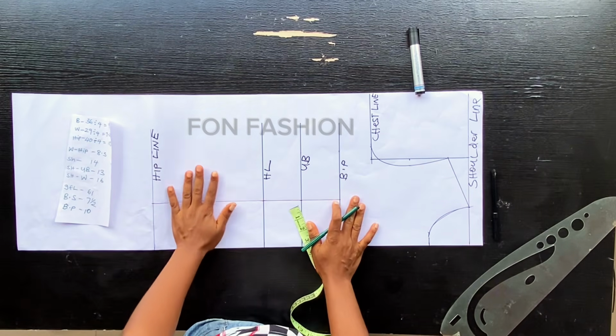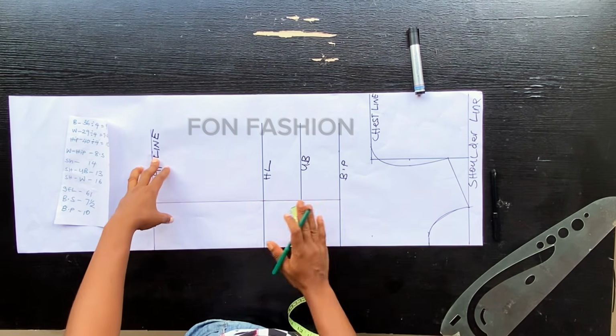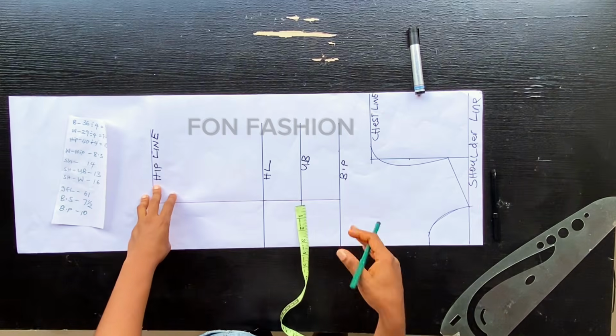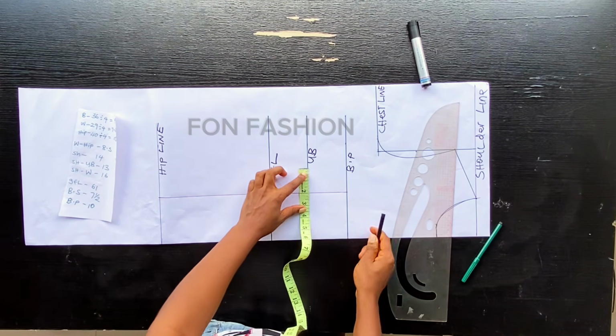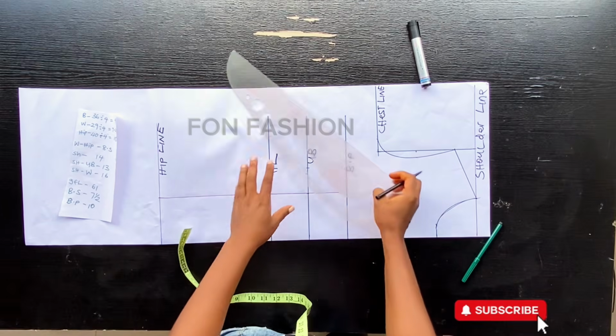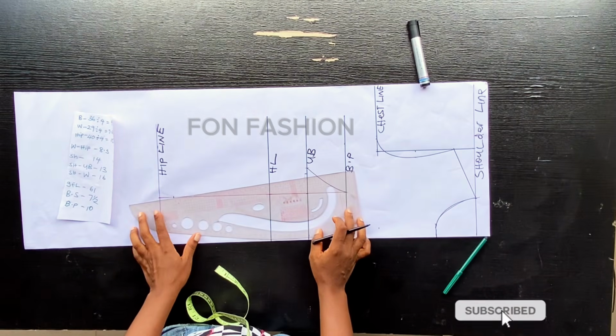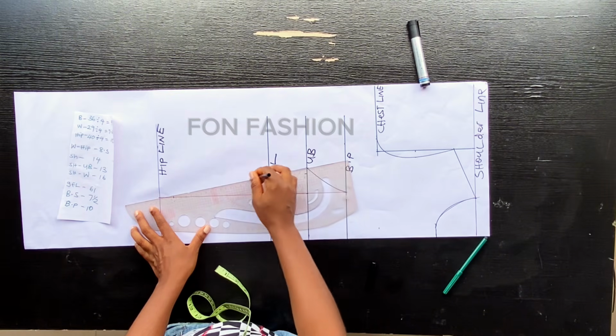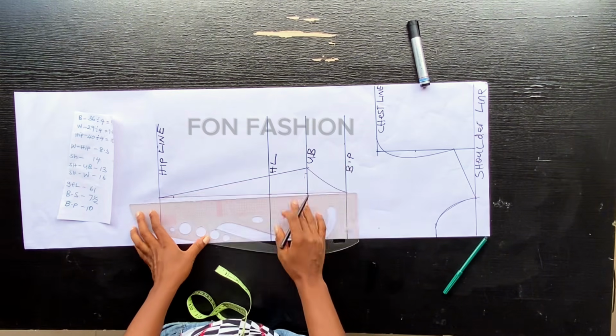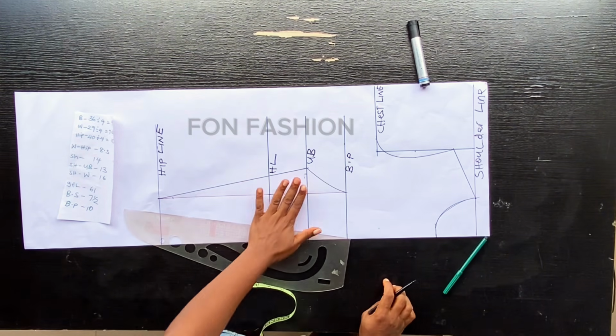You can decide to use basic bodice to get this dress. For mine, I'm going to be using princess seam. I'll come to the under bust line and mark down 2 inches. And then I'll connect it to the bust point. I'll place my curve like so and connect from that under bust line to the hip line. Okay, so this is what I have now.